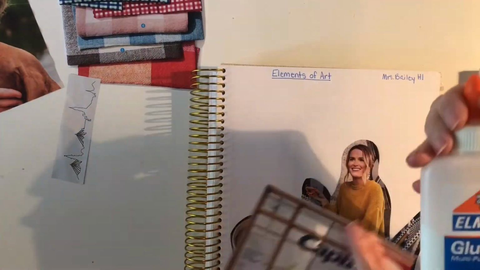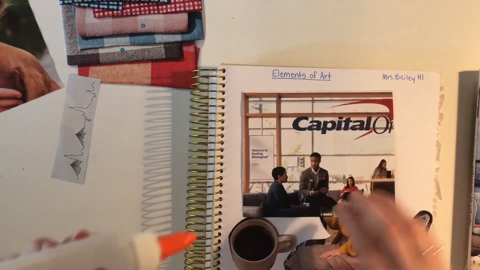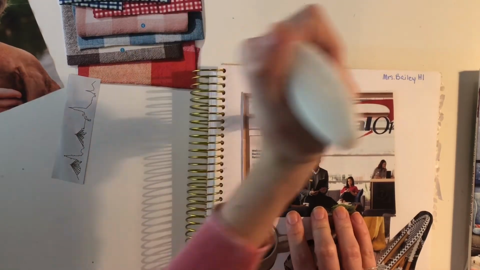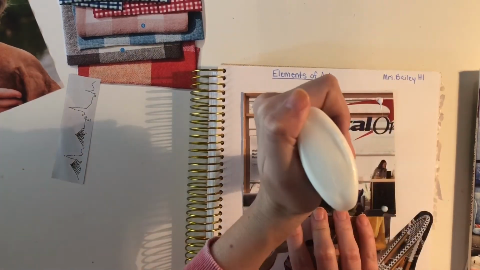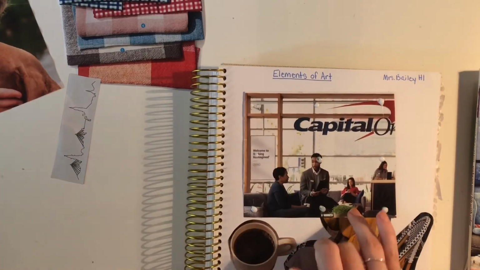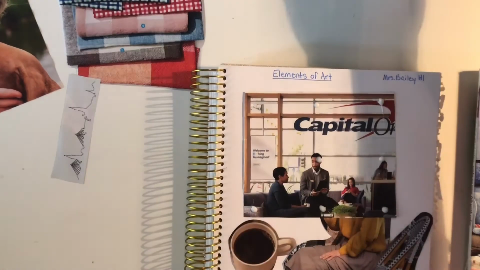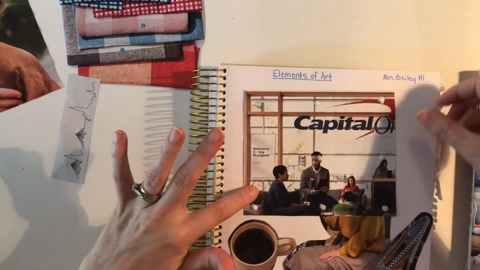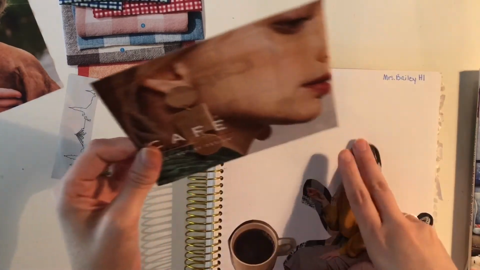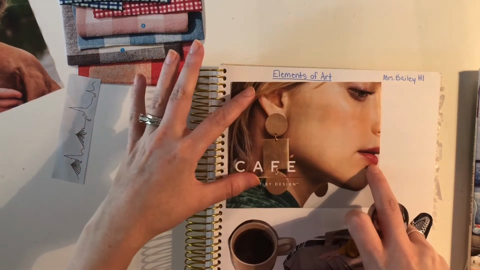We're just going to use some liquid Elmer's glue, and if you remember back in elementary school, you maybe had an art teacher that taught you how to say dot, dot, not a lot. That is a very good trick. So just do a couple of dots. Don't goop around and make big long puddles, but just a few little dots of glue is all that you need. And then get that aligned where you want it on your page.